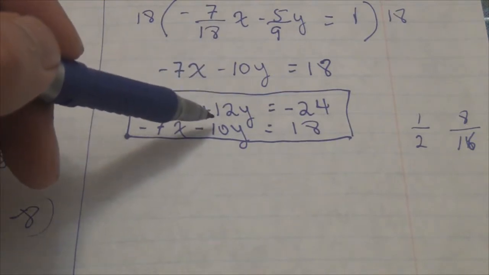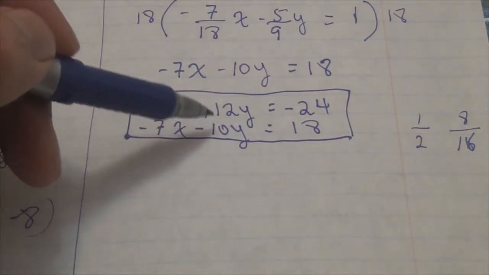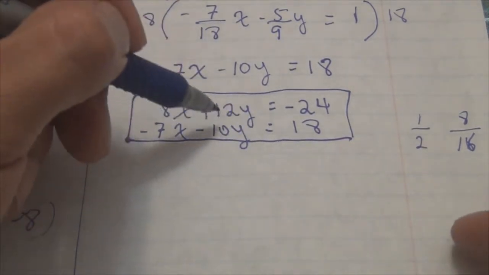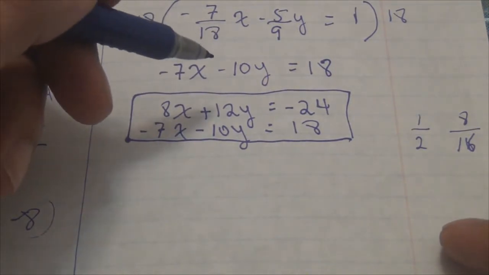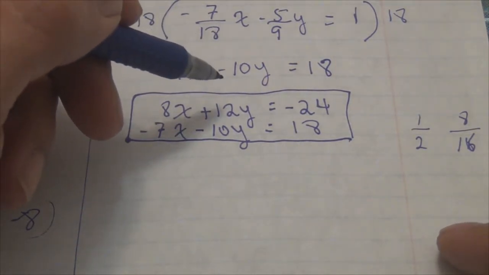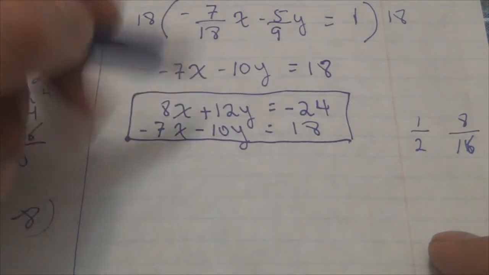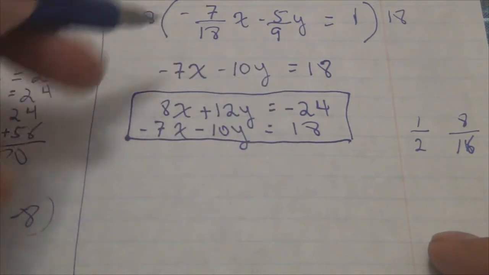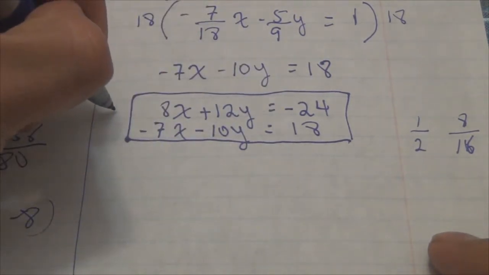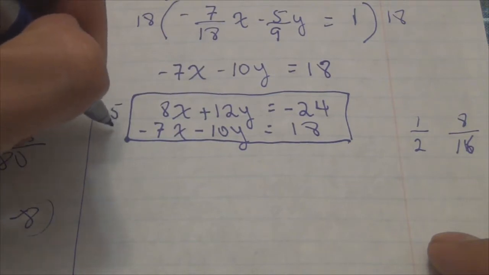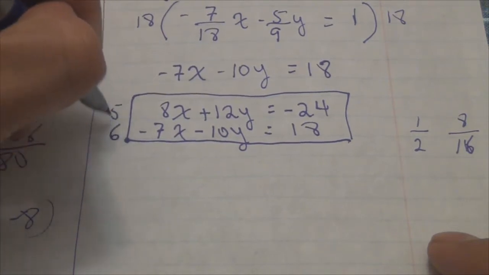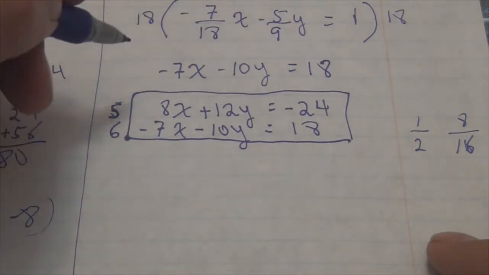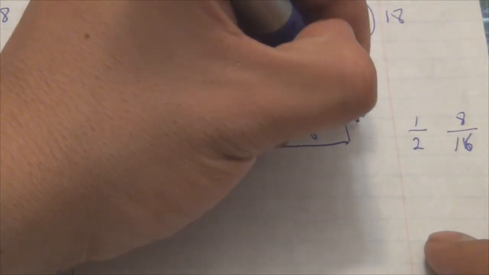And how do I get that? At 60, let me see, 24. Man, why did they meet at 60? Okay, fine. 10 times 6 is 60, and 12 times 5 is 60. So, sure. Now I need to make them opposites. Well, they're already opposite signs, so I really don't have to multiply by negative numbers. So I'm going to multiply the top by 5 and the bottom by 6. Still better than multiplying this by 8 and this by 7.